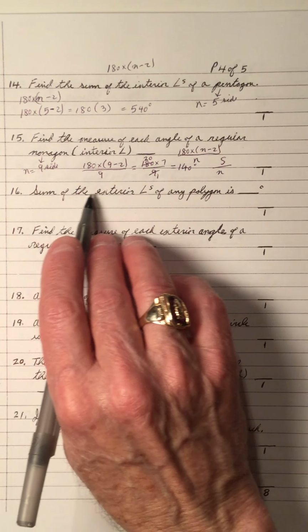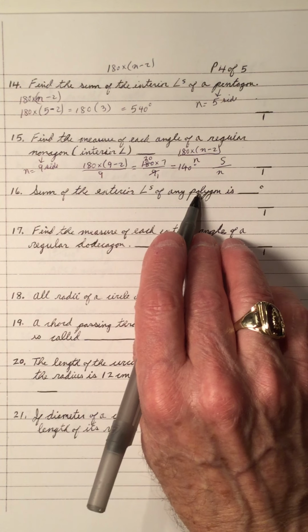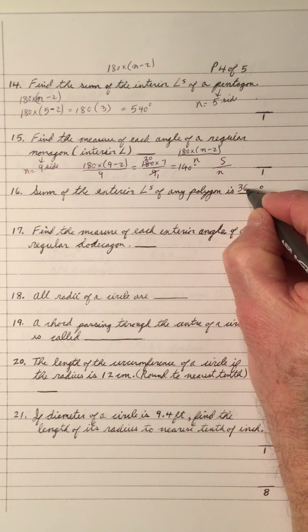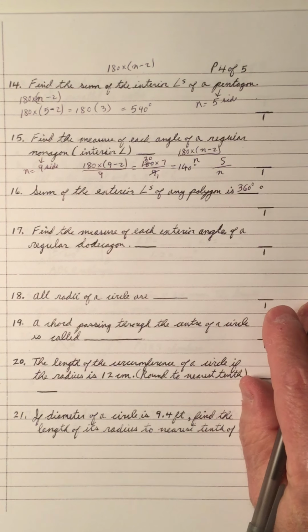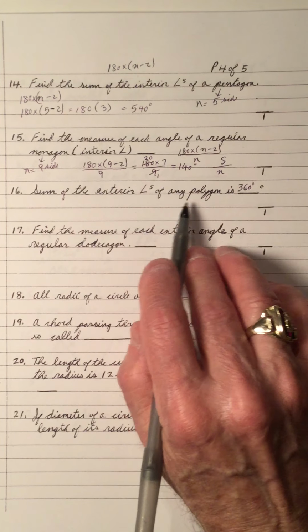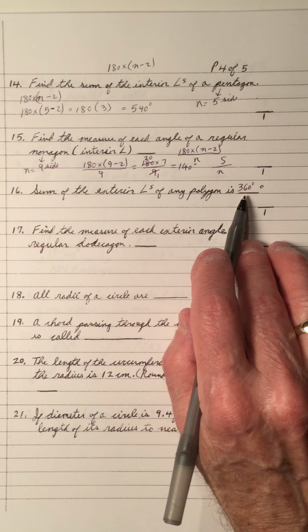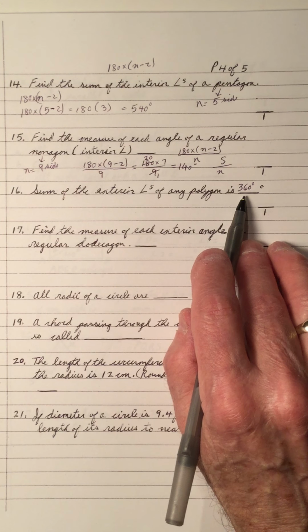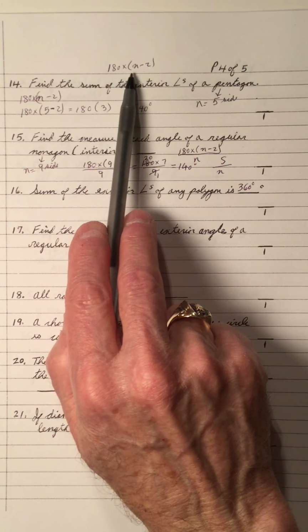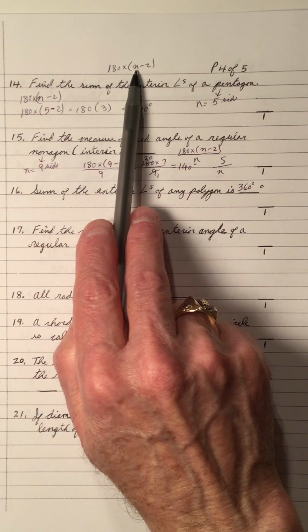I also did a video on the exterior angles of a polygon. The exterior angles of any polygon always add up to 360. It's a fact that you have to memorize. Exterior, always, no matter what polygon you have, the exterior angles always add up to 360. The interior angles sum is 180 times n minus 2, where n is the number of sides.